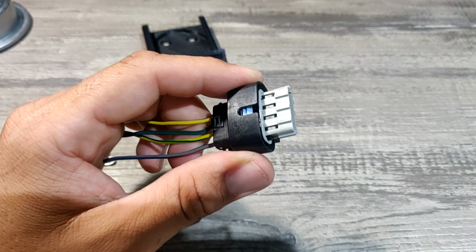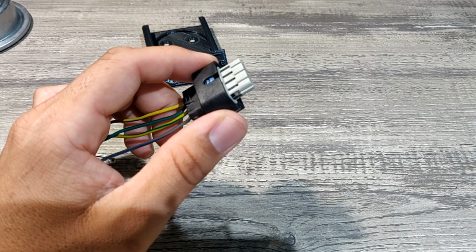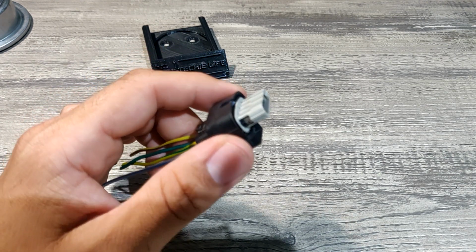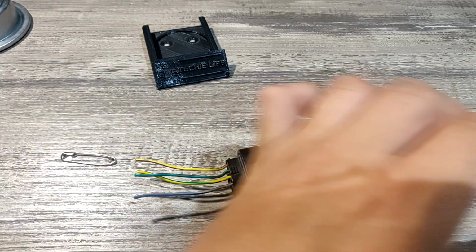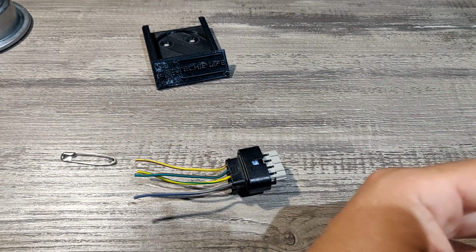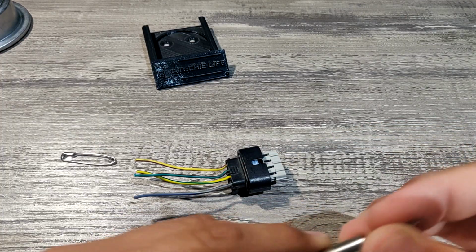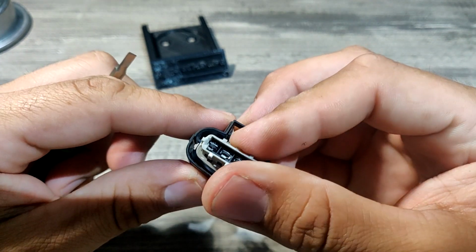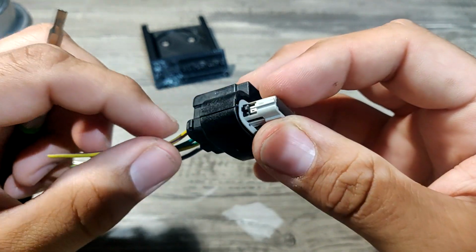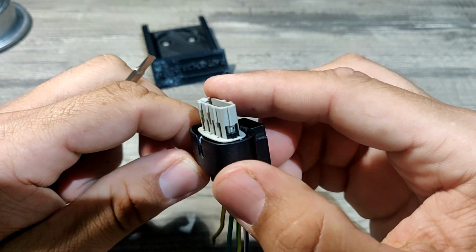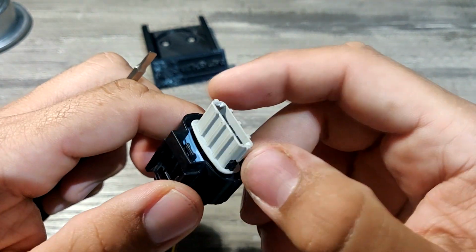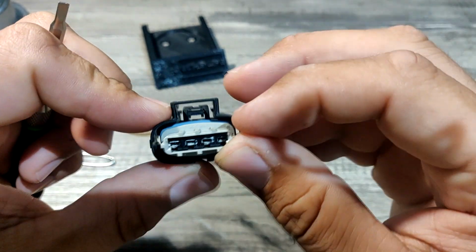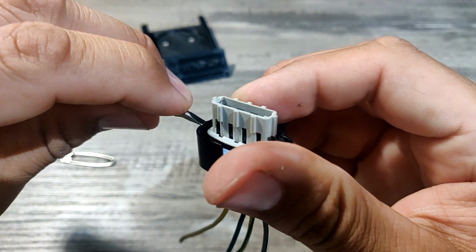I'm going to grab a little flat head screwdriver here, that way we can get some leverage to pop it open. Just be careful because these are plastics and they may want to break. And honestly, I think I might have broken it already, but we'll see. I'm still trying to look at how the connector follows through here.